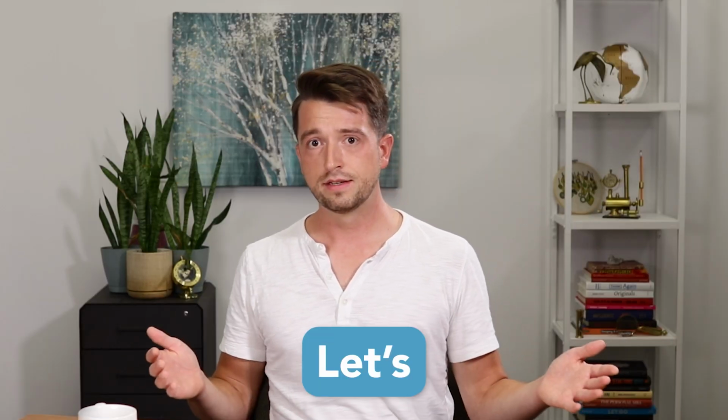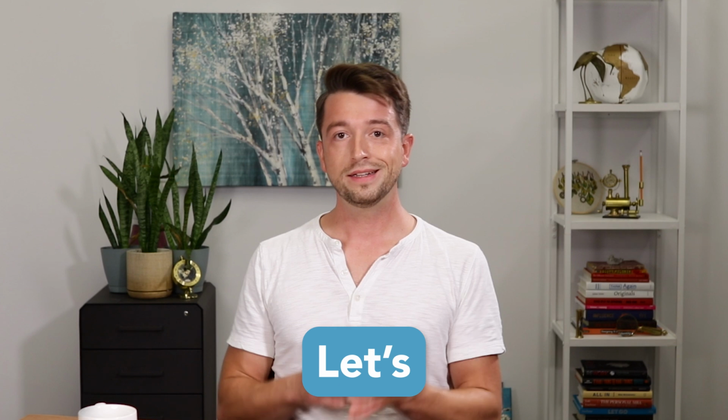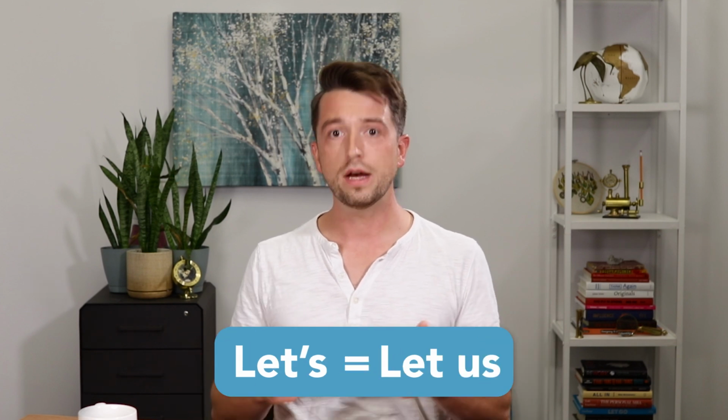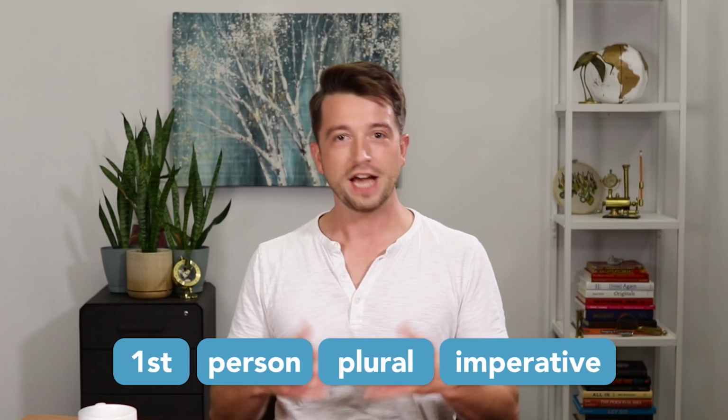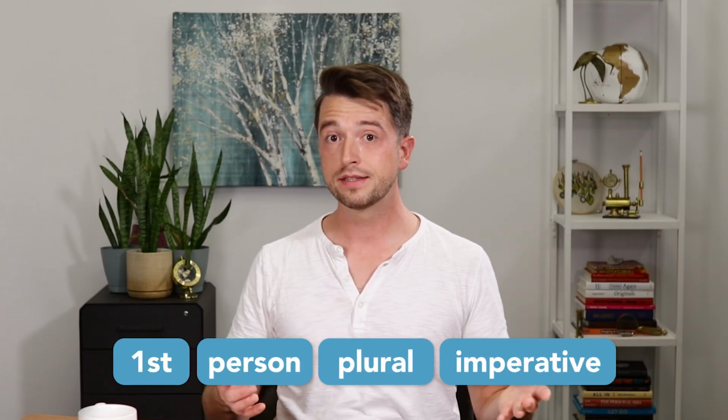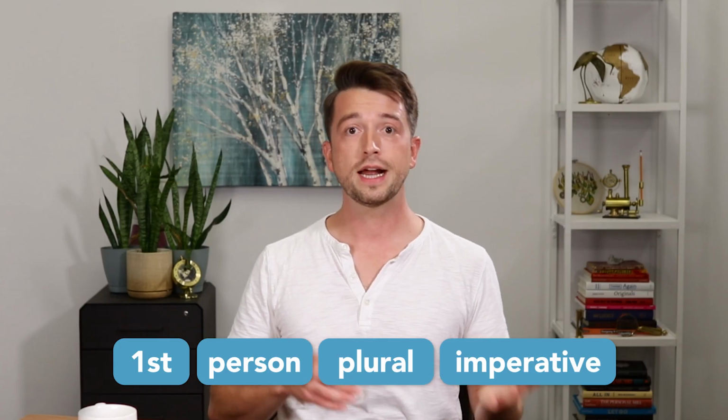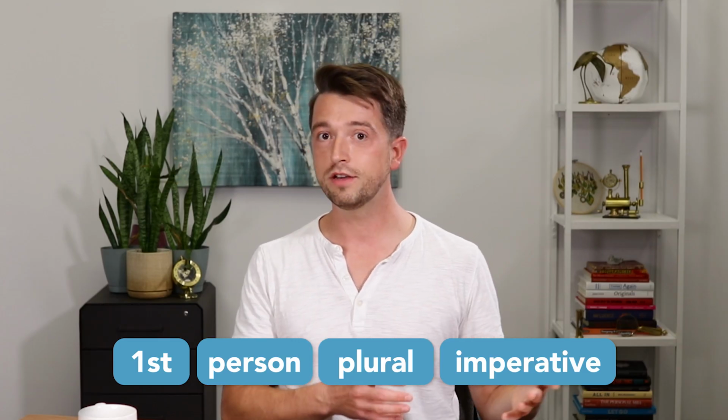Let's talk about it. And it's funny because the word let's literally comes from the phrase let us, as in allow us to do something. But in modern English, that's not what we mean by let's. Over time, the word let's has changed meaning. So now it's just considered a funny way of forming the first-person plural imperative. So pretty much any time you would use the word let's in English, you know to translate it as the first-person plural imperative in Spanish. So of course, this begs the question, how do you make this type of imperative in Spanish?